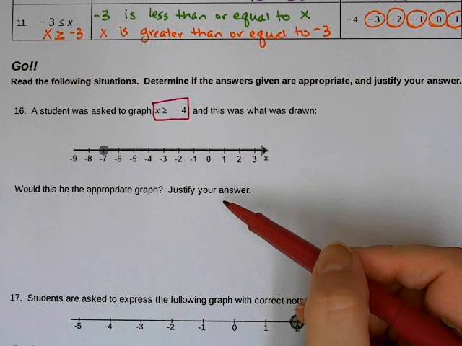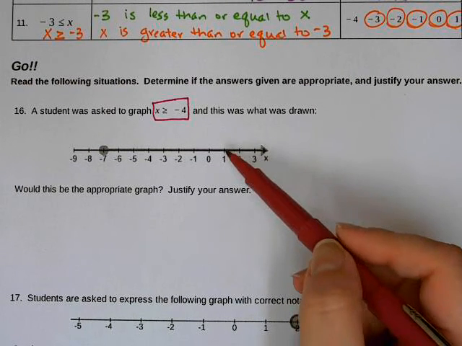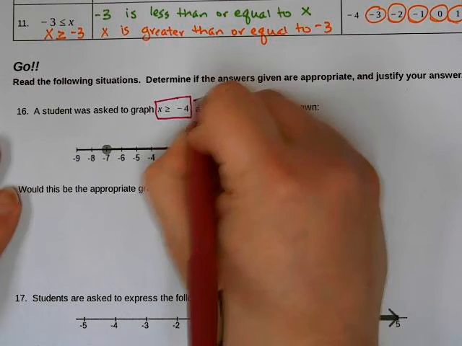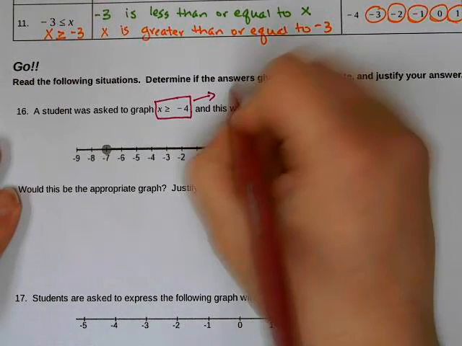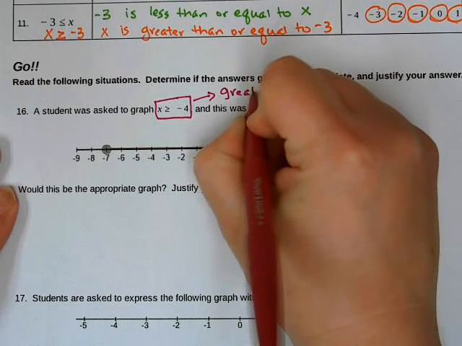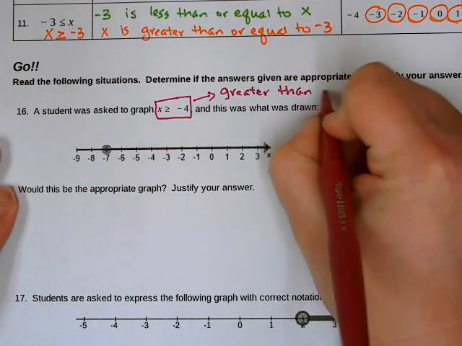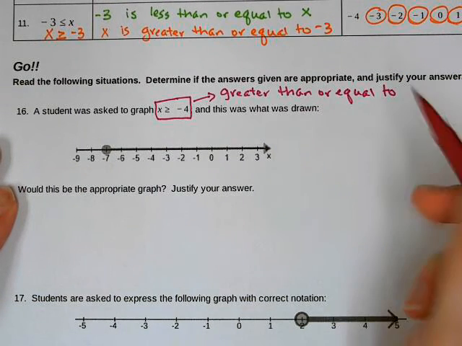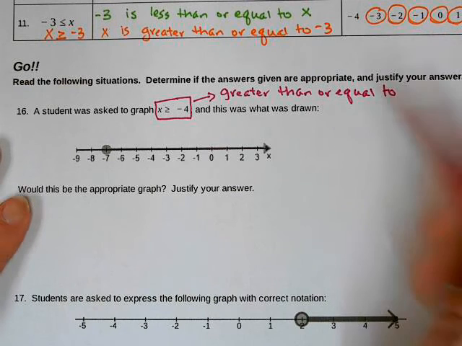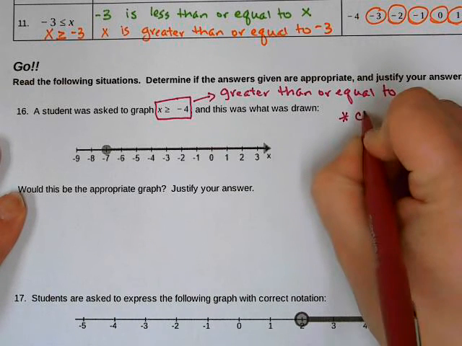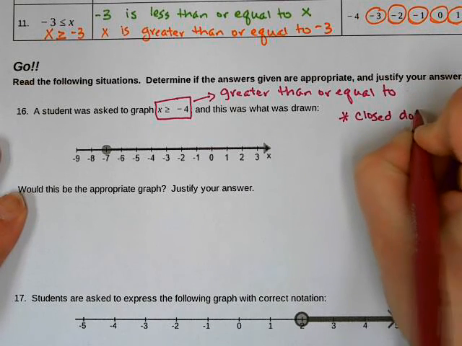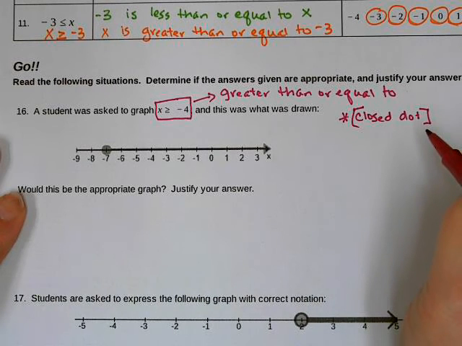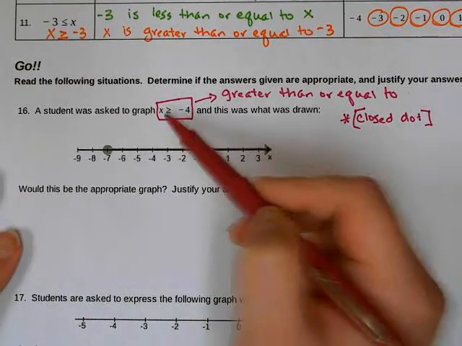Justify your answer. So what I want you to do is think about if I asked you to graph this inequality, what would it look like? And I always like to then write myself some notes. So I know that this is a greater than or equal to symbol, which means if I were to make a graph with a greater than or equal to symbol, then I would need a closed dot. And if I were writing it in interval notation, wherever that closed dot is would have brackets. So these are just things that I think of when I see a greater than or equal to symbol.